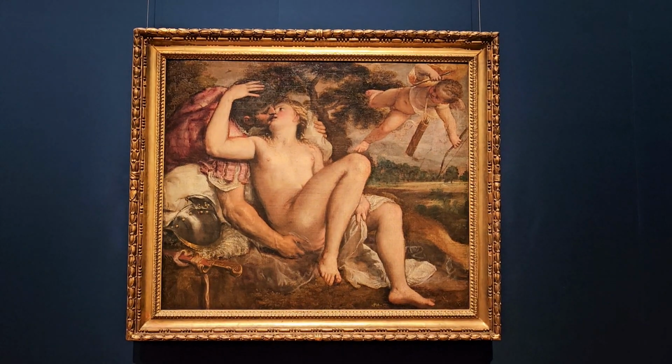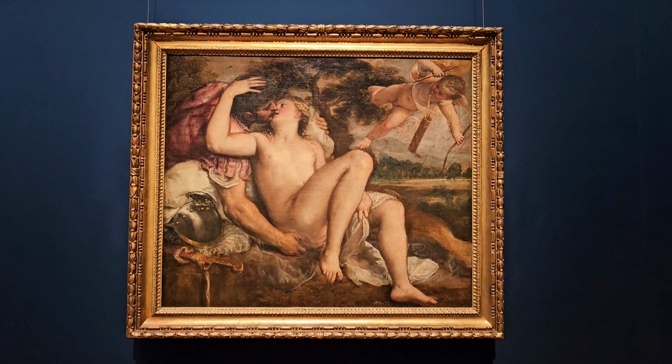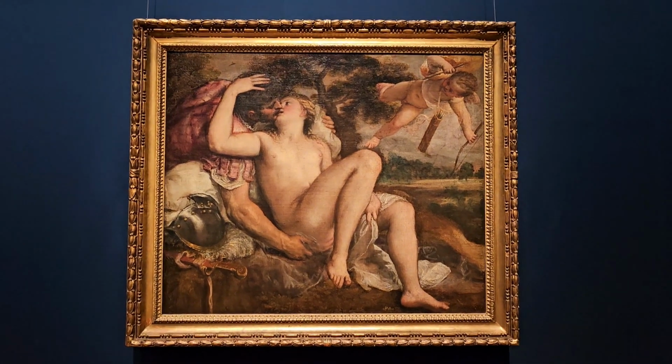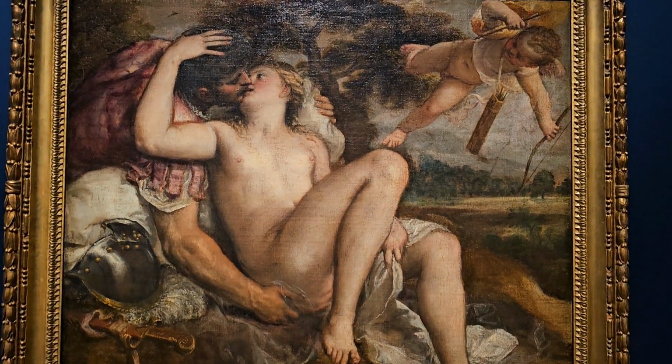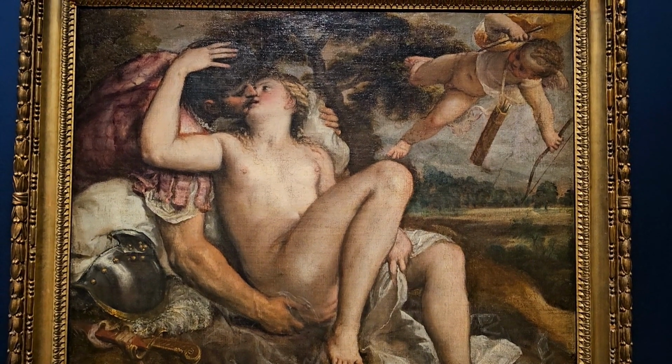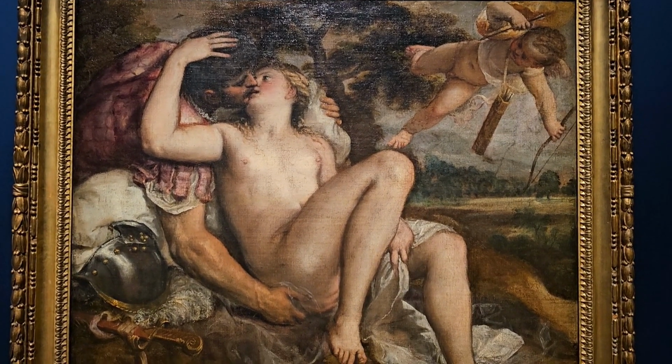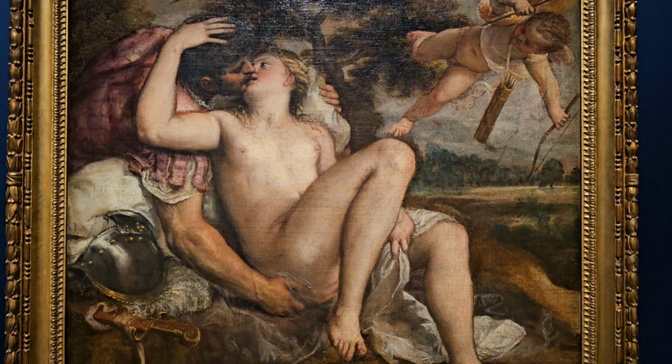Mars, Venus, and Cupid, around 1550. The union of Venus and Mars creates harmonia, symbolizing the balance of opposing forces. A Van Dyck drawing attributes the composition to Titian. Whether it's an unfinished original or a replica is unclear, but the dramatic movement and brushwork are of notable quality.